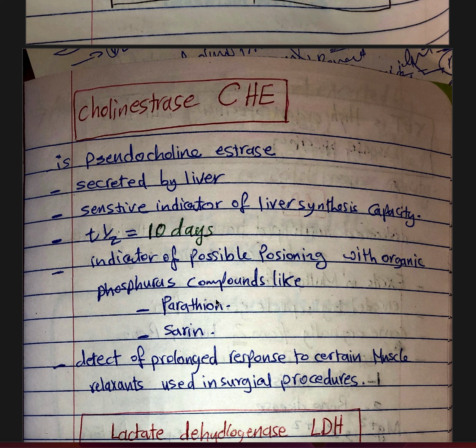What we have to know about cholinesterase is that its function is just to destroy acetylcholine. But cholinesterase is subdivided into two types: true cholinesterase and pseudocholinesterase. The true one is present in the RBCs and the nerves, but the pseudo one is present in the plasma and is synthesized by the liver.